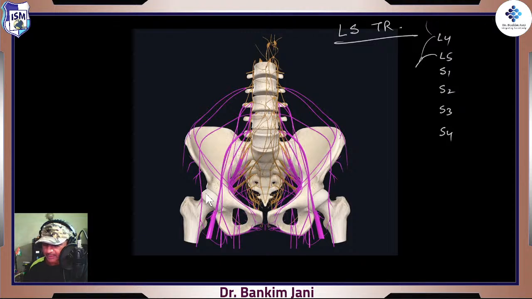Then S1 and S2 are the major contributory factors, because this is also carrying sympathetic fibers. Those sympathetic fibers are supplied by them. So all ventral ramus, that's how they give.